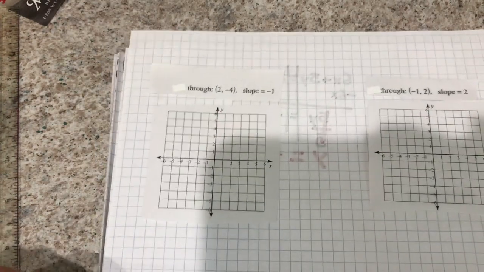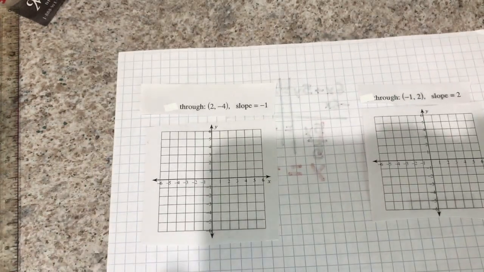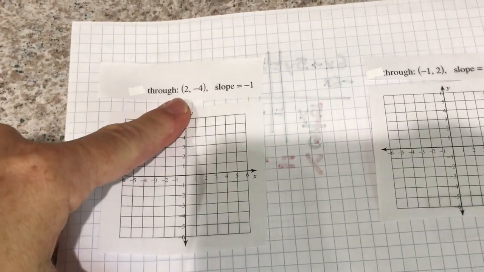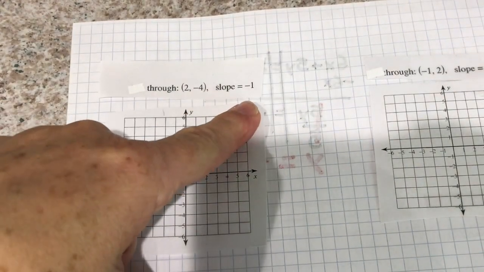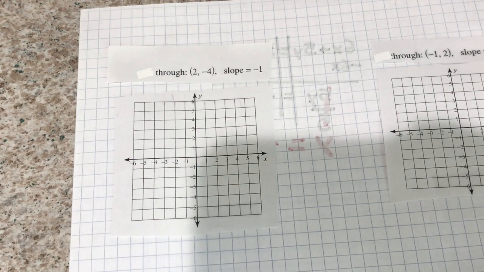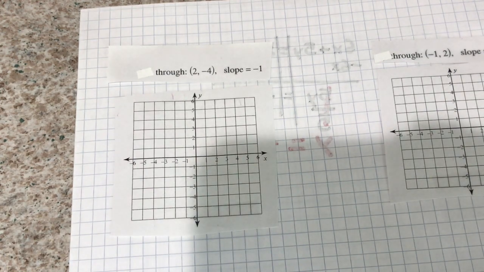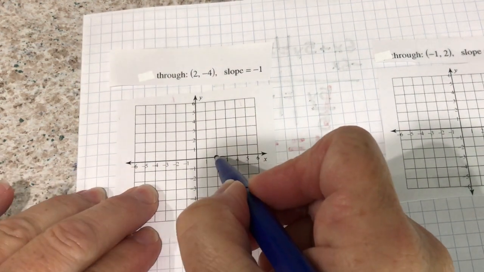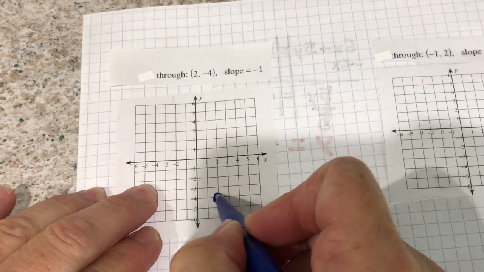All right, our last two examples. In this example, we're given a coordinate pair and the slope, and we have to determine the line and the equation from this information. Let's start by graphing that point, 2, negative 4. So over 2, down to negative 4.